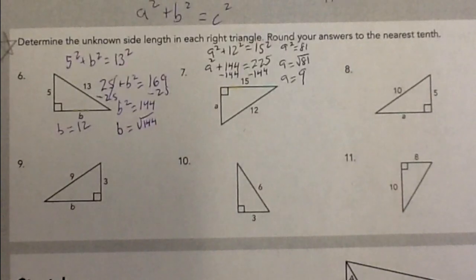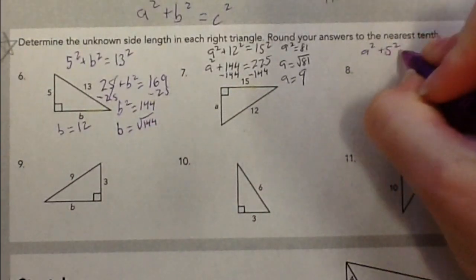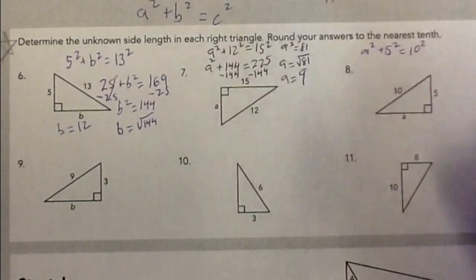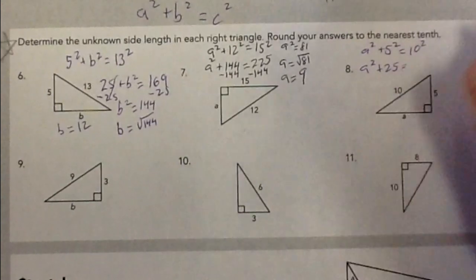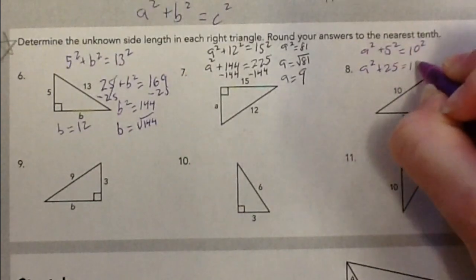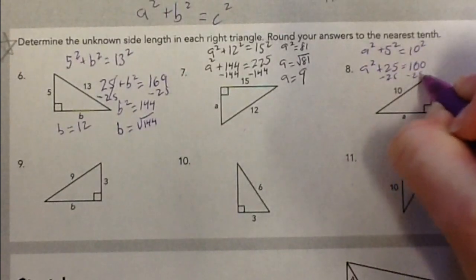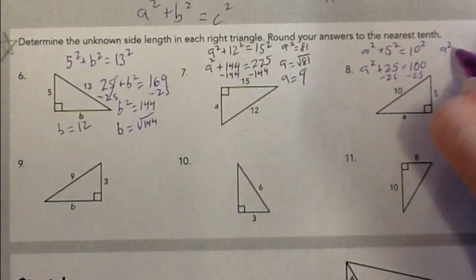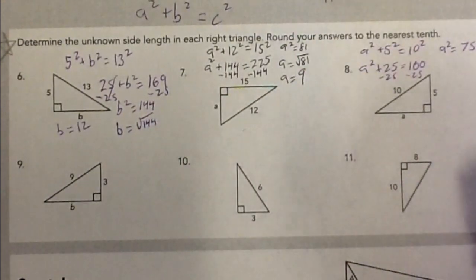On 8, very similar. a squared plus 5 squared equals 10 squared. 5 squared is 25, 10 squared is 100. So subtract the 25 from both sides. We're getting a squared is 75, but we don't want a squared, we want just regular a.